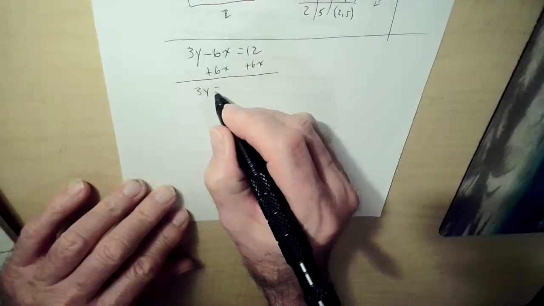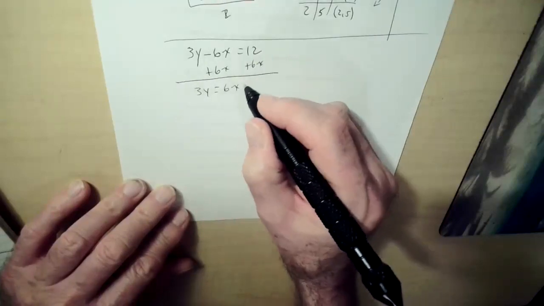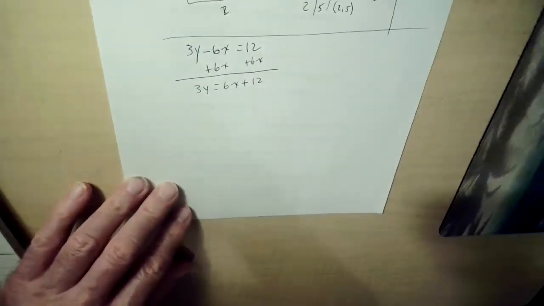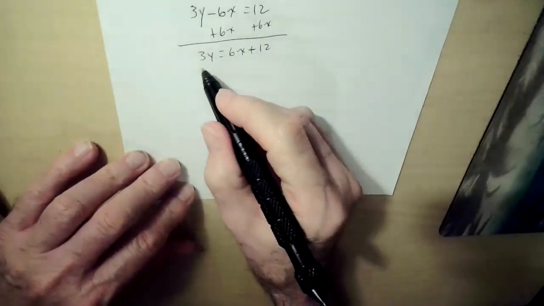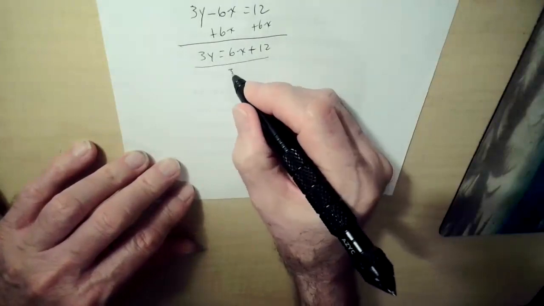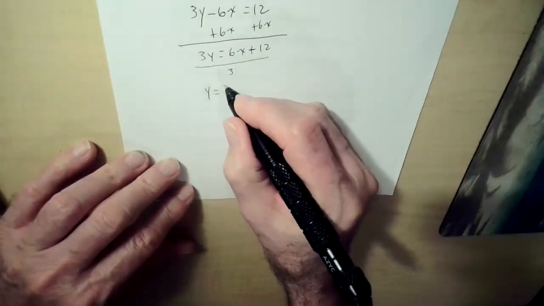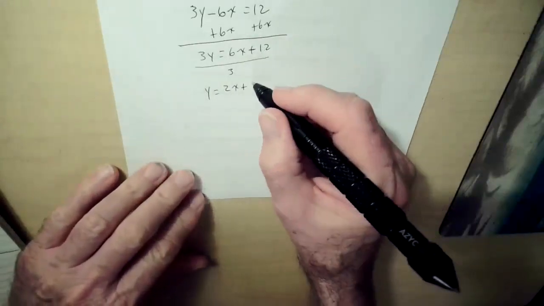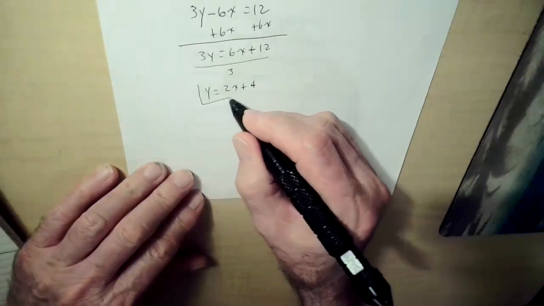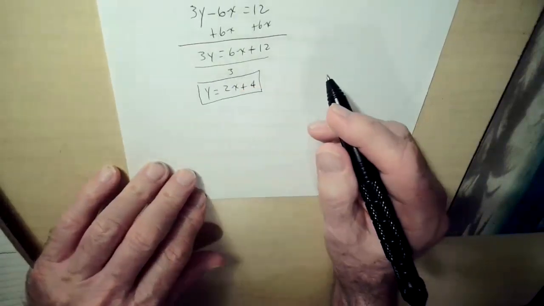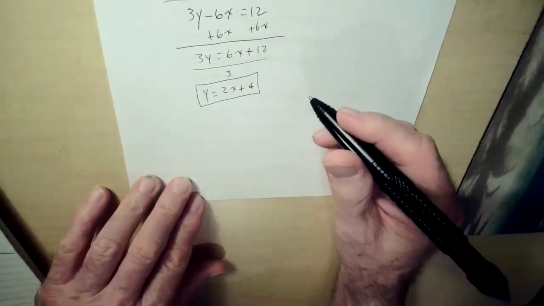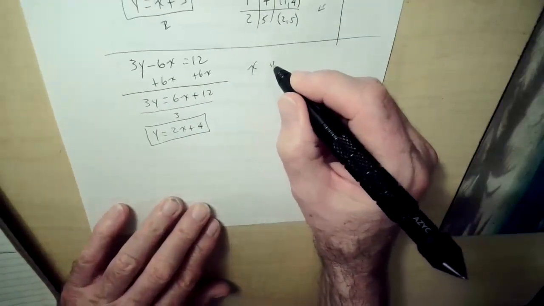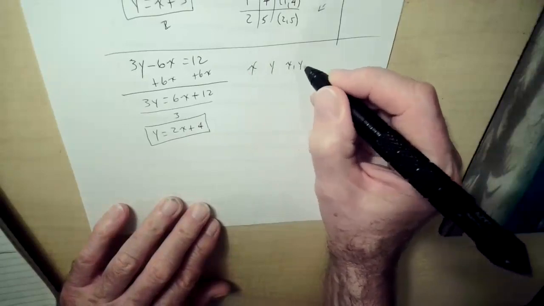Add 6x to each side. And we have 3y equals 6x plus 12. Now we're going to divide everything by 3. And we get y equals 2x plus 4. Now here's our equation in slope-intercept form. Now we make our table of values.